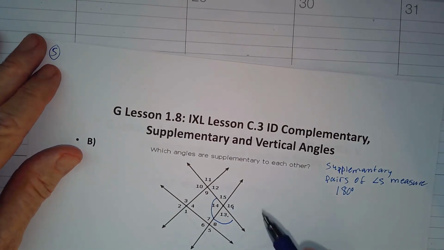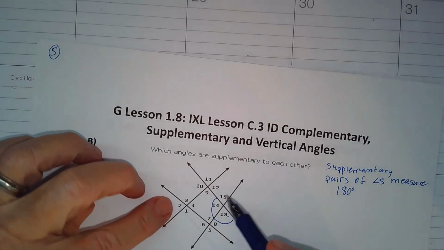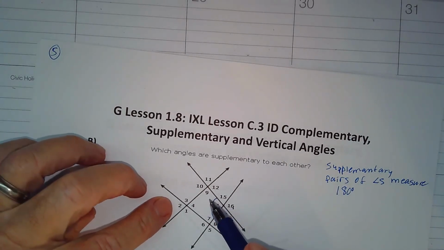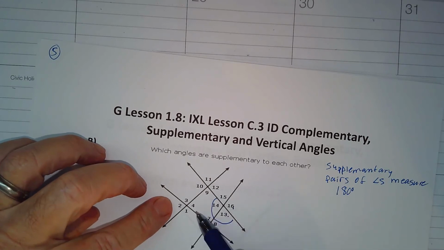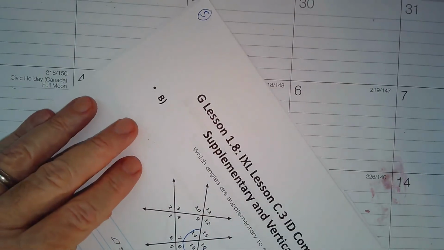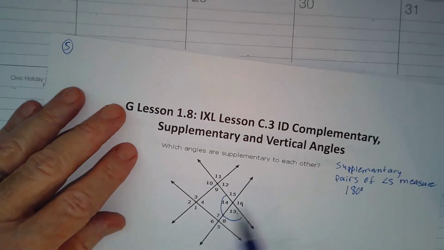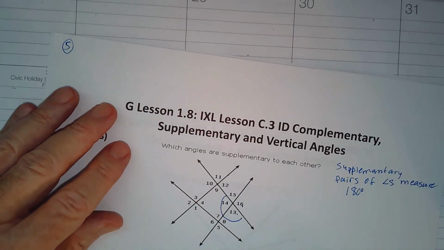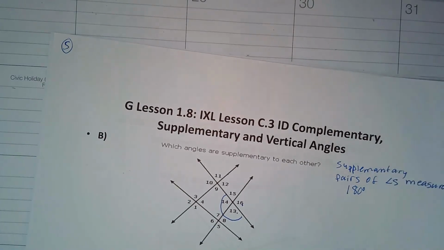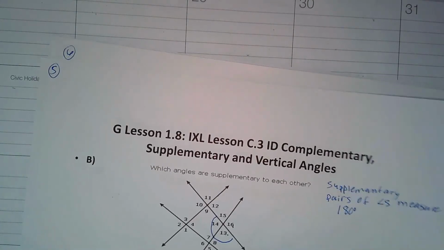And then 9 and 2, look at 9 and 2, where's 2? Here's 2, and here's 9. Again, same problem as before. We had these two lines that are going through them, which we call transversals, that are not parallel. You can only make supplementary angles out of those if the transversal lines are parallel. We'll talk about transversals later.